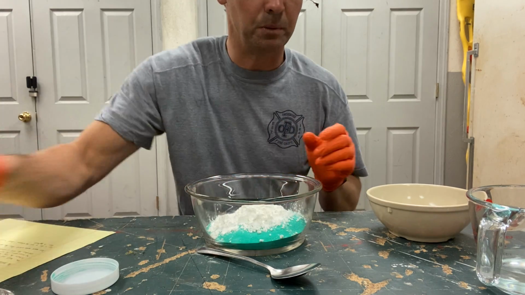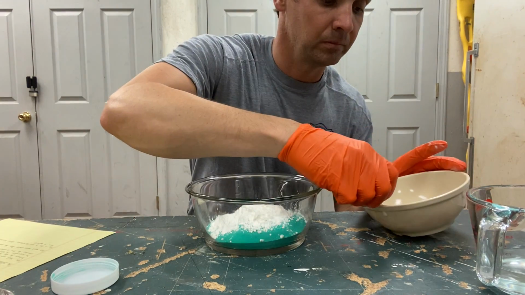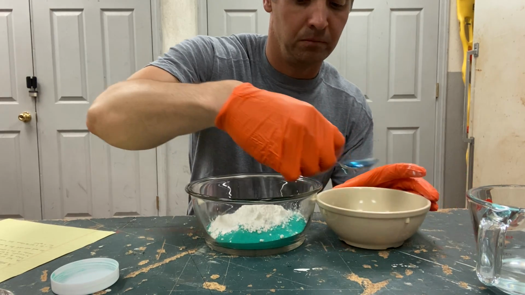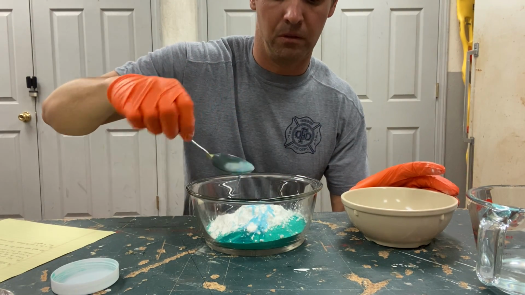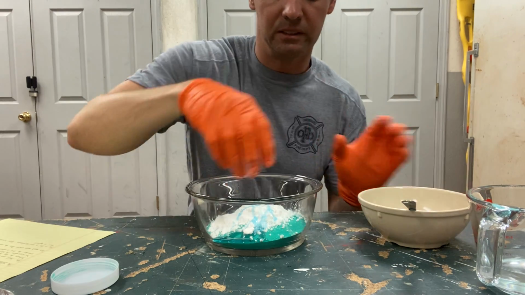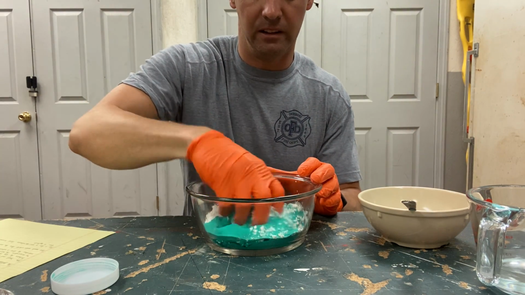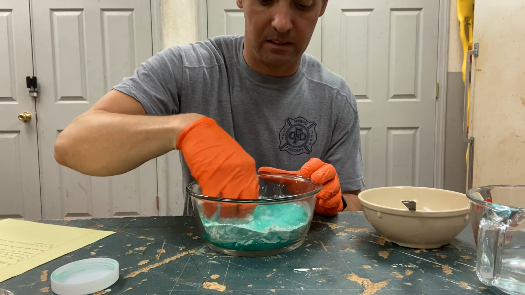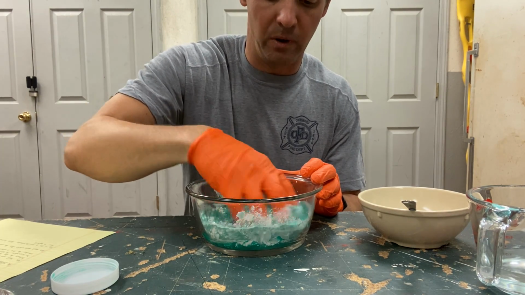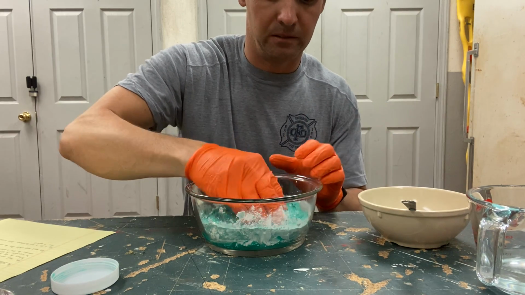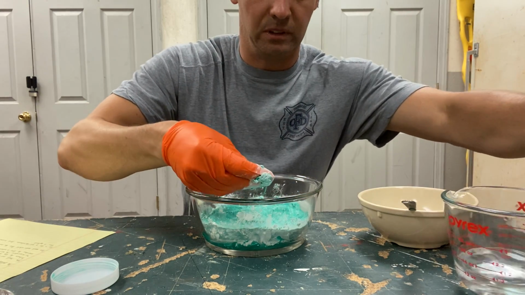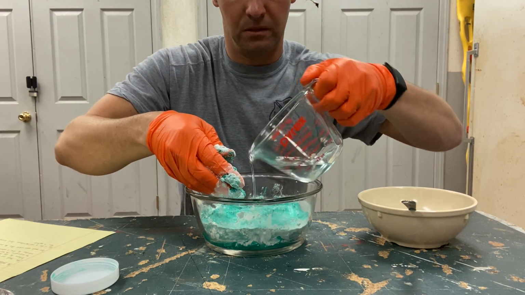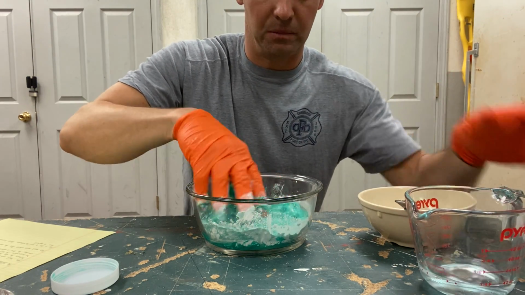And then 1 tablespoon of dish soap. So we'll mix this together first, and get the starch spread out within the sand, and then we'll add a little bit of water to it. Most of the dish soap seems to be sticking to my gloves. We'll add the water a little at a time so it can mix up.